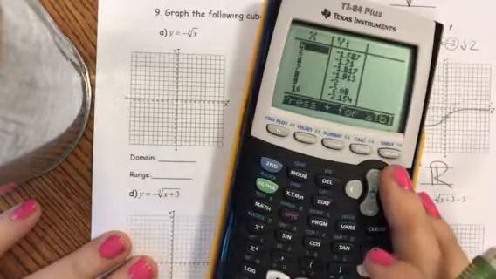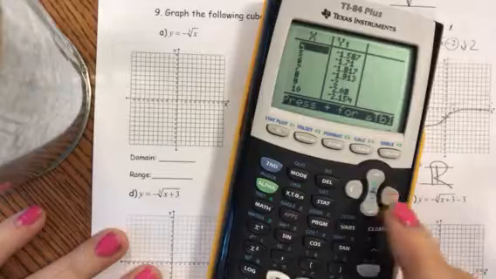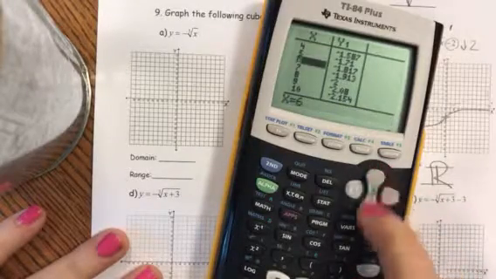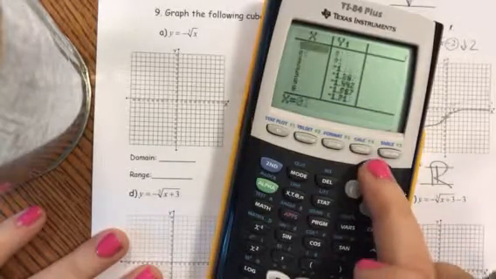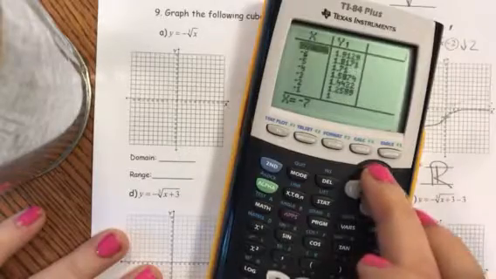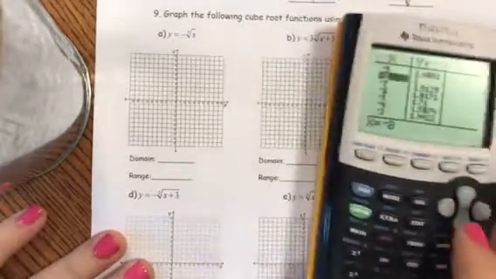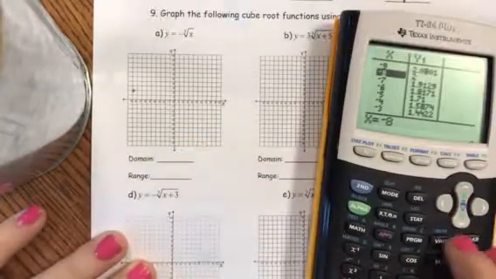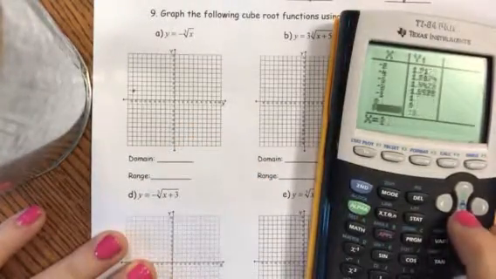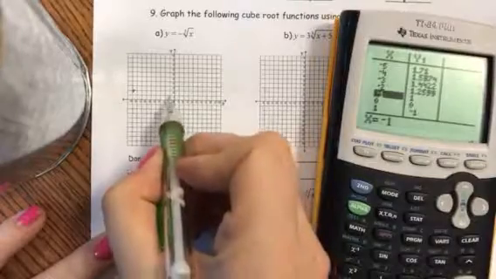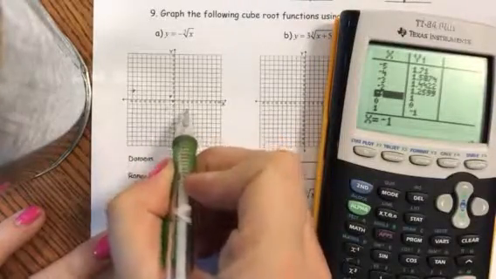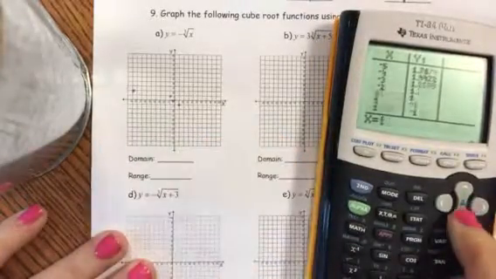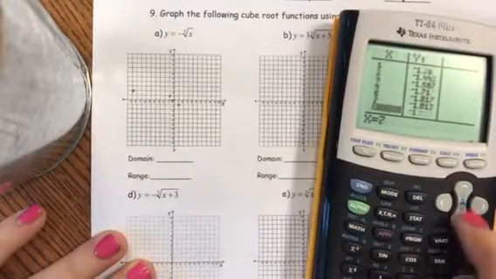This one, there is no set domain or range, so you're kind of just going to have to scroll here and find some whole numbers. So I'm going to start with negative 8, 2. Keep scrolling. I found negative 1, 1, 0, 0, 1, negative 1, and if I keep scrolling down, I'll eventually find 8, negative 2.